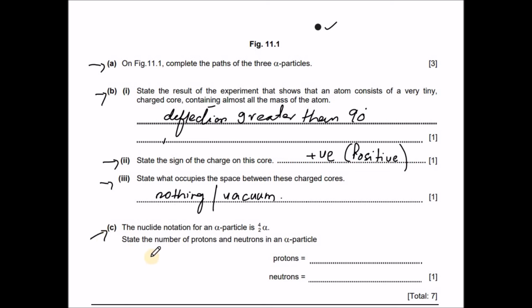Part C. The nuclear notation for an alpha particle is this. State the number of protons and neutrons in an alpha particle. Remember, when you write an alpha particle like this, 2 and 4, at the bottom you write the atomic number represented by Z, and at the top you write the mass number A. So the number of protons is equal to the atomic number.